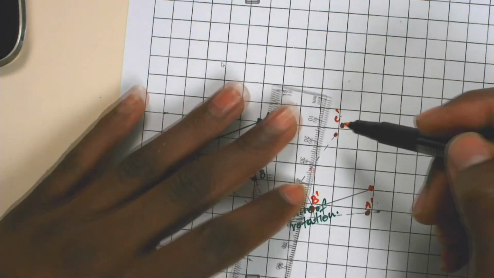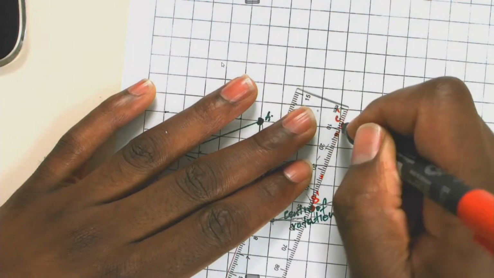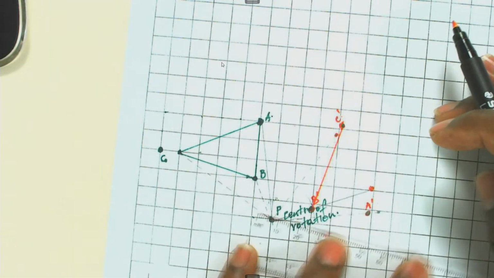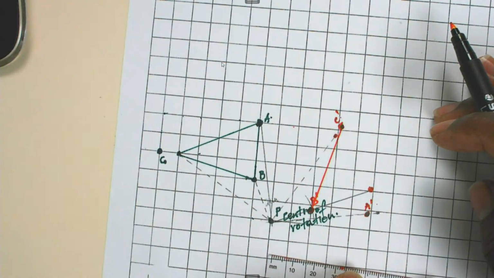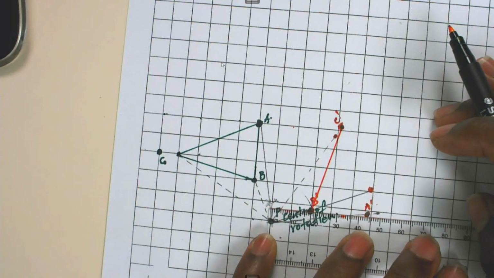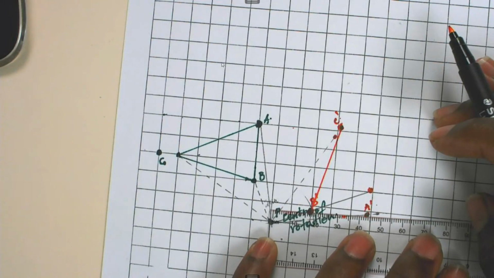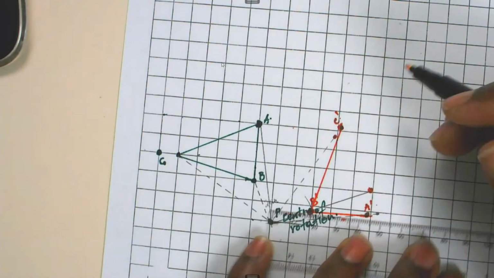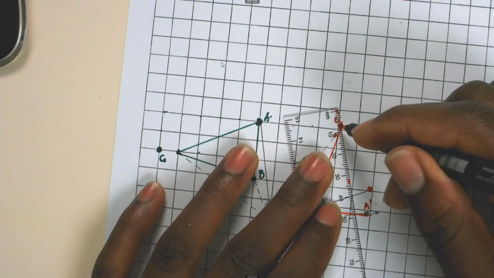Now, when we join from the distance, our point is there, then A prime, and then C prime.